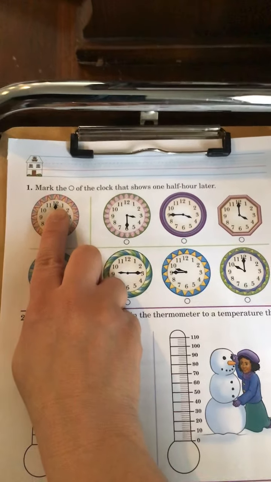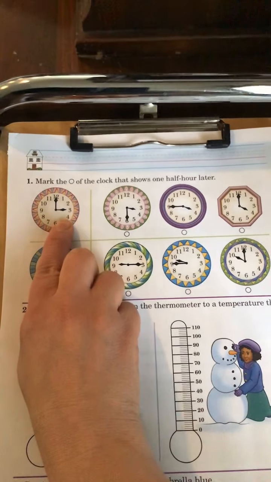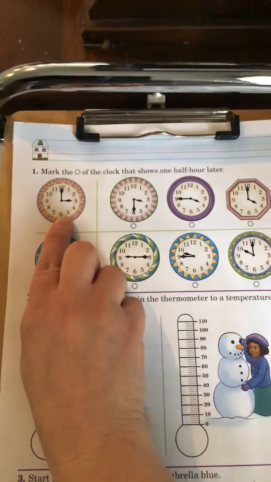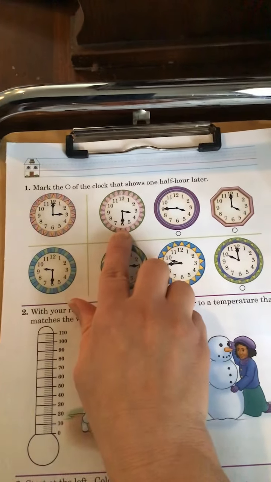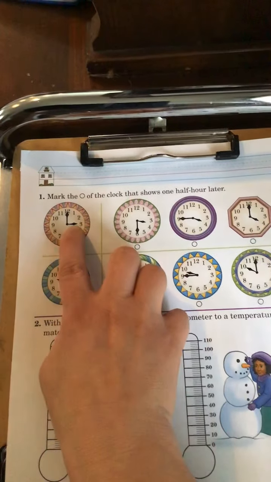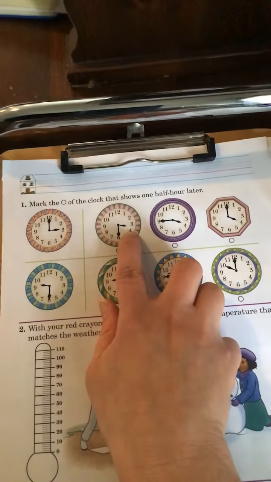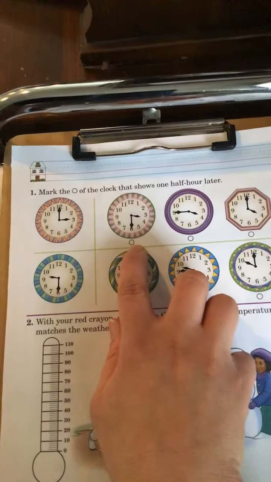Count with me. 5, 10, 15, 20, 25, 30. The big hand would be on the 6. So this would be the correct one. The big hand would be on the 6 and the little hand would be halfway between the 3 and the 4. Color in this one.